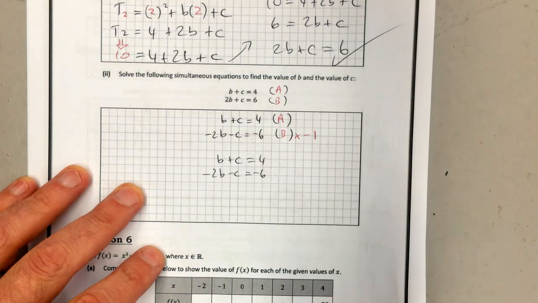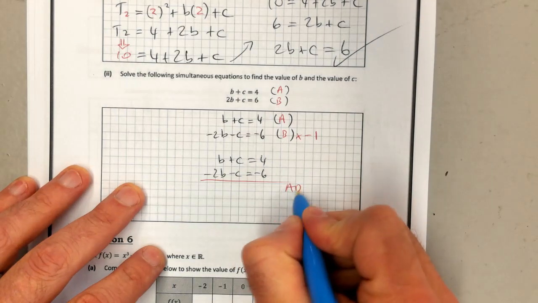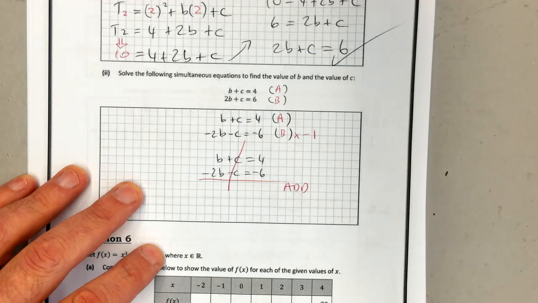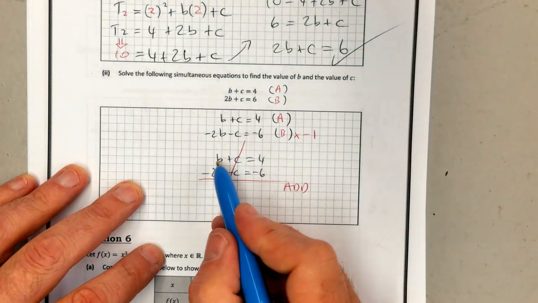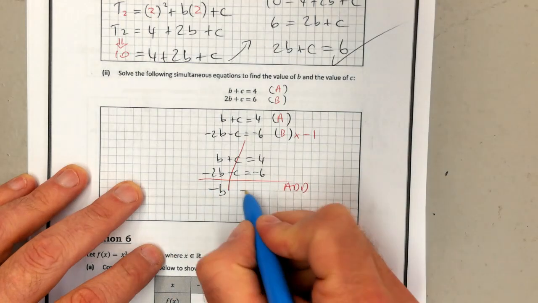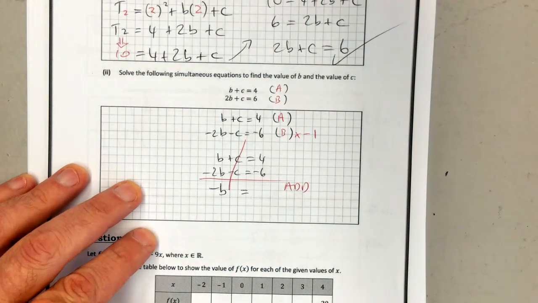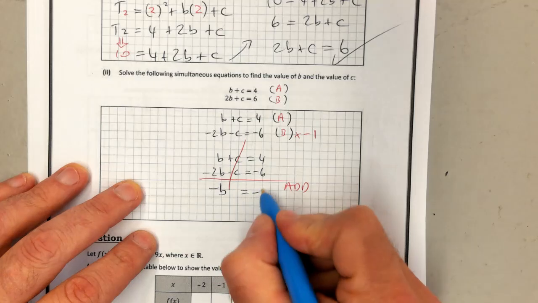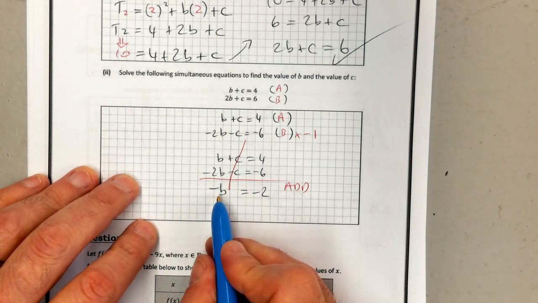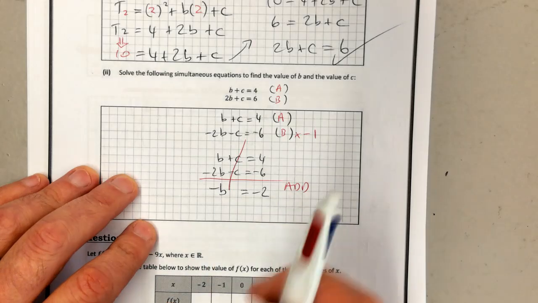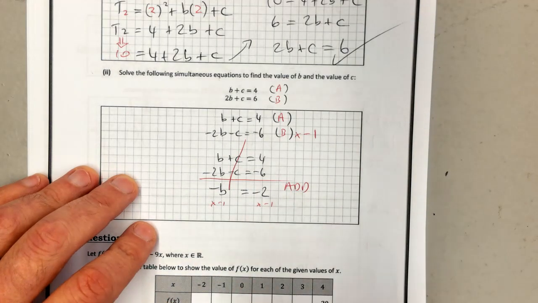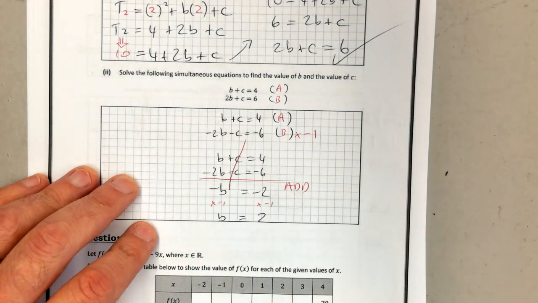Alright, when we go to add now, we'll get these two cancelling, c minus c, cancel each other out. Be careful here, 1b minus 2b, so you get minus b. And on the other side you get minus 2. So minus b is minus 2. That's not what b is. So you multiply by minus 1. I multiply the other side by minus 1. Don't forget to balance it out. And you get b is equal to 2.